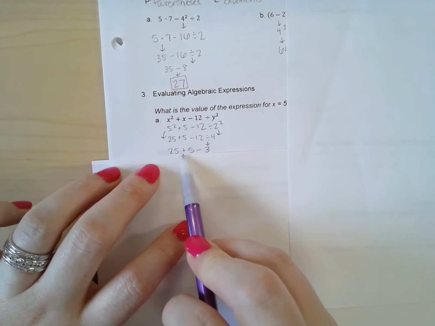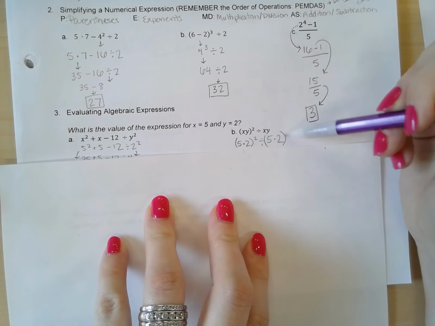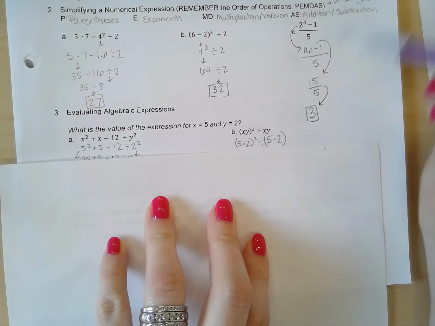This next problem has a couple parentheses. So it's in parentheses x times y to the second, divided by x times y, but not in parentheses. So again, I'm going to go ahead and write these out with numbers. So I have in parentheses 5 times 2 to the second, divided by 5 times 2. Now, because this x and y are together, there's not a multiplication sign in between. They actually are meant to be in parentheses, which is why I put them in parentheses.